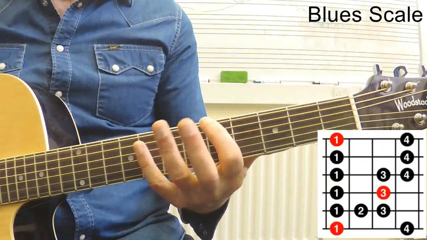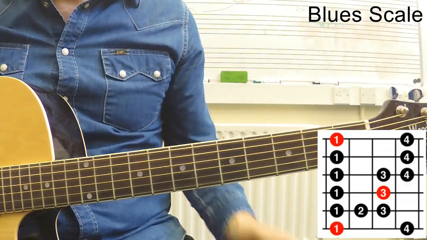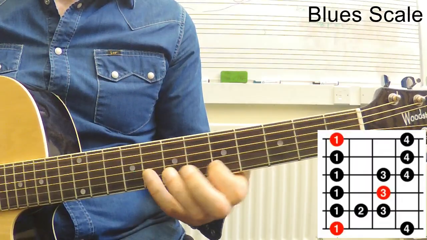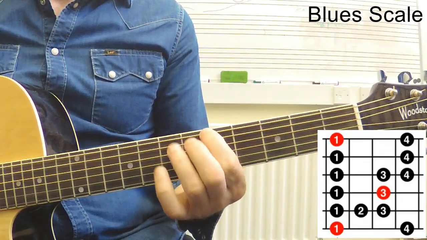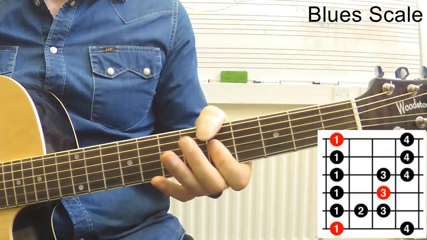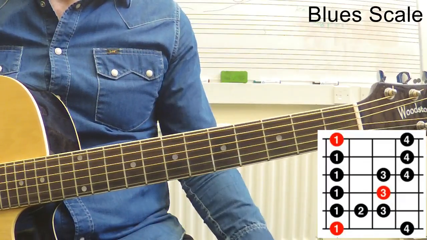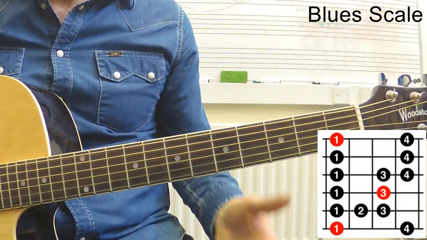The next scale you're going to learn is called a minor blues scale. A minor blues scale sounds like this. You play bluesy things. I could string bend there, but I'm not going to because I'd accidentally knock the guitar out of tune.